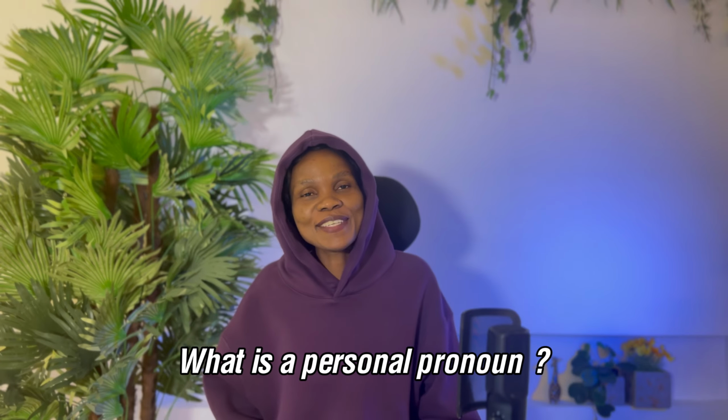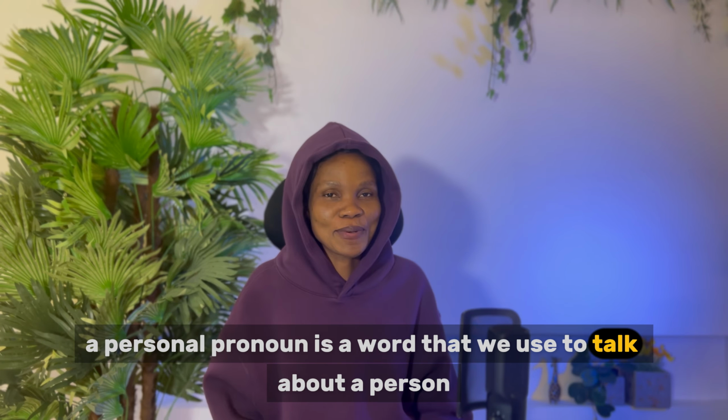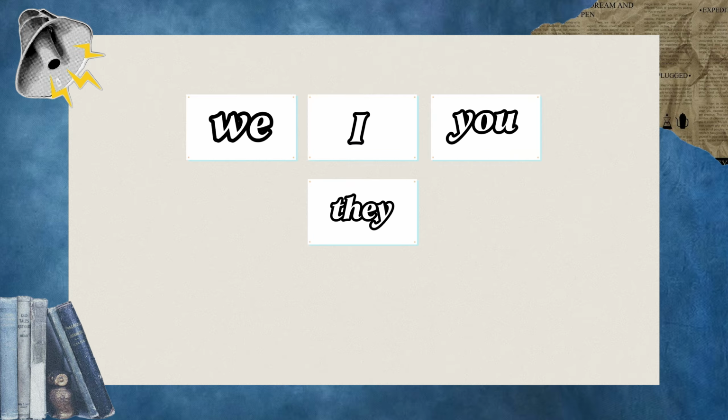What is a personal pronoun? A personal pronoun is a word that we use to talk about a person or a thing without saying their name. It helps us not to repeat the same name many times. Let's see examples of personal pronouns. These are words like I, you, we, they, he, she, and it.